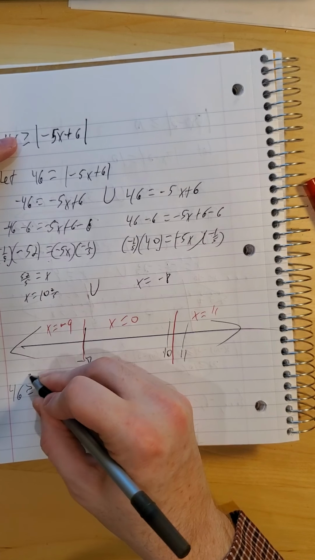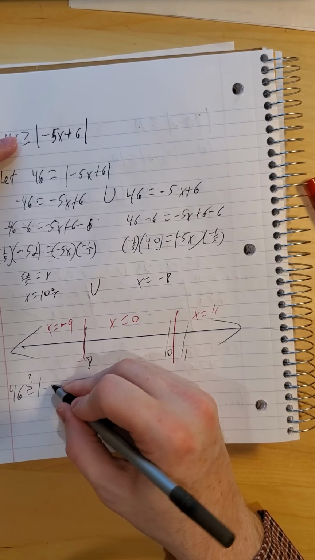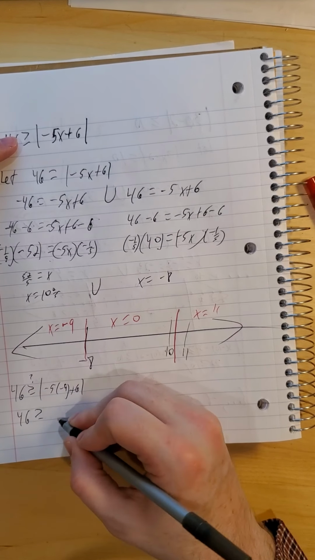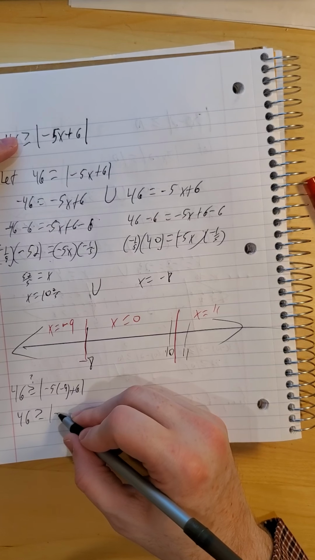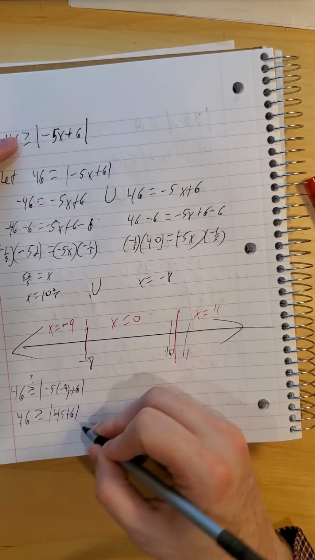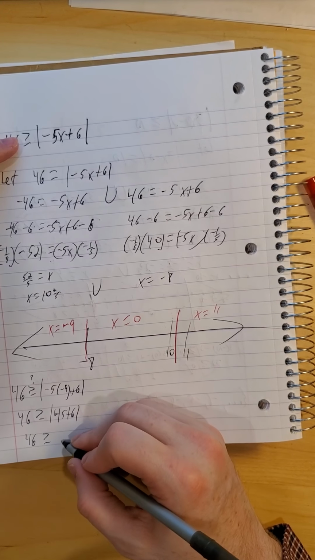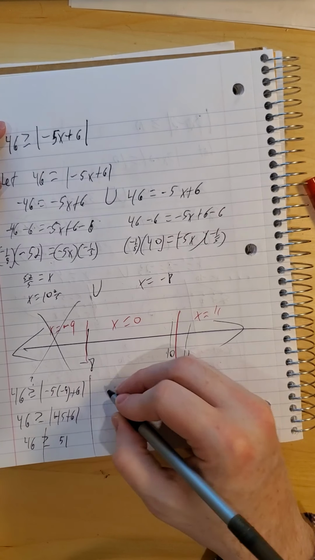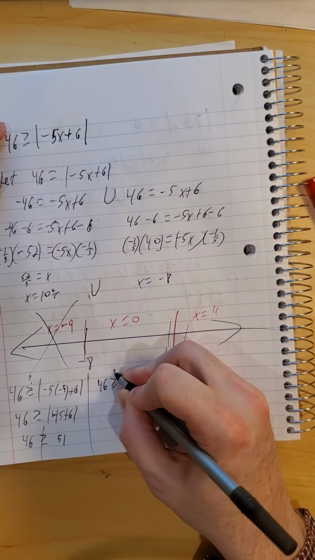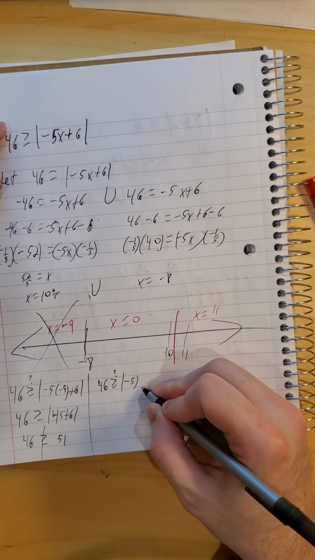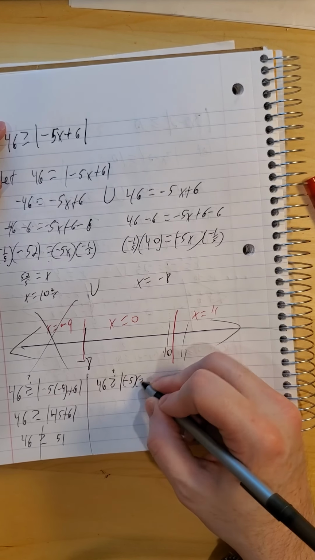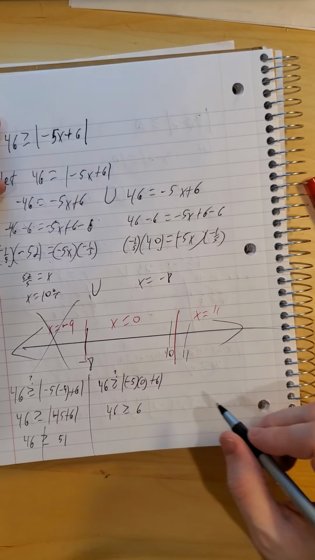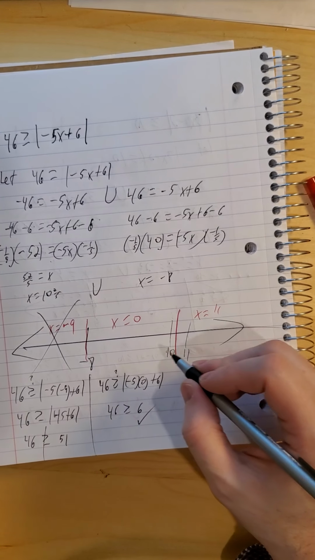So 46 is possibly greater than or equal to absolute value of negative 5 times negative 9 plus 6. So 46 greater than or equal to absolute value of positive 45 plus 6. So 46 greater than or equal to 51, no deal. Then we'll try out the 0. 46 possibly greater than or equal to absolute value of negative 5 times 0 plus 6. 46 greater than or equal to 6 is, of course, true.